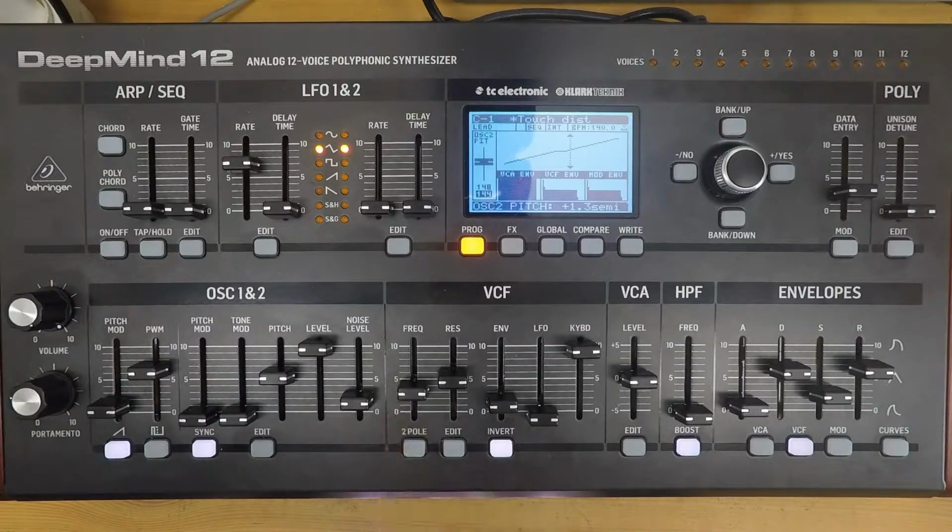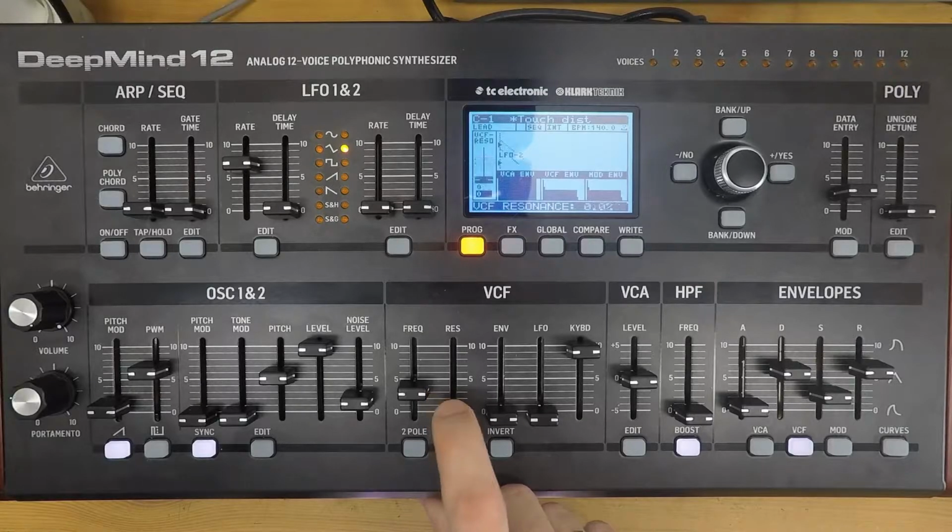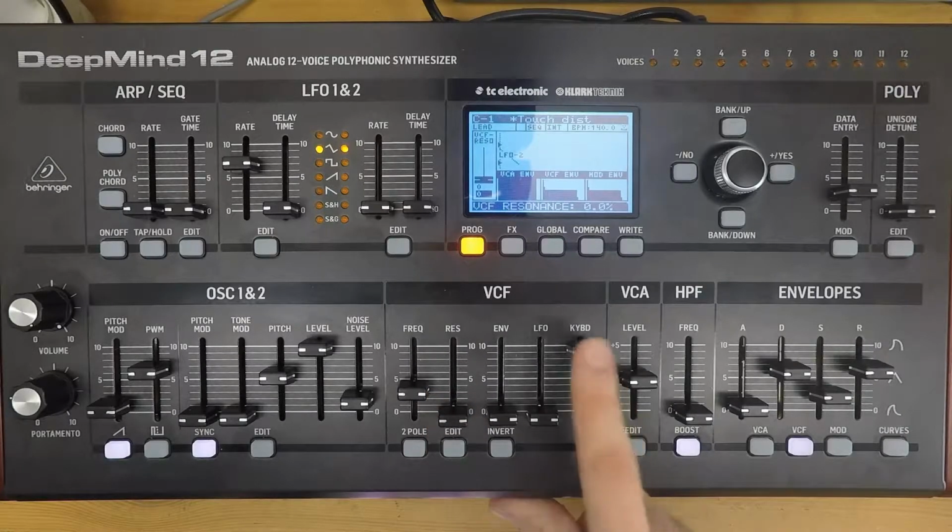the higher I go with the VCF frequency and the oscillator 2 pitch, and while the second oscillator is synced to the first one, it's not changing the pitch of the oscillator itself, but rather the sound of the oscillator. It will create really dynamic sound. There's no filter envelope at all here. There is no resonance on the filter at all. There is some keyboard tracking.